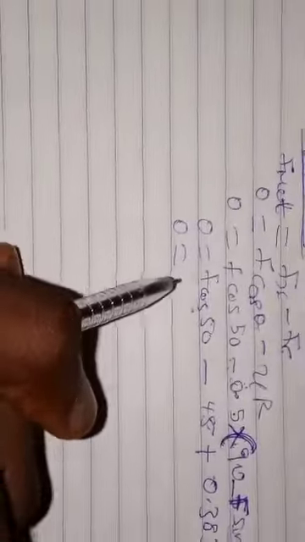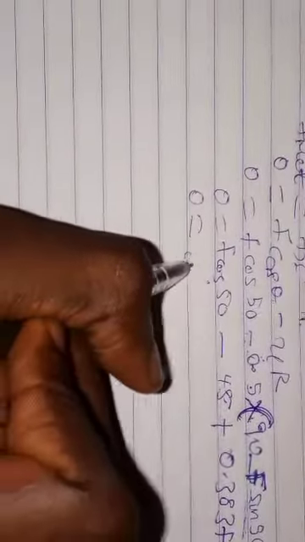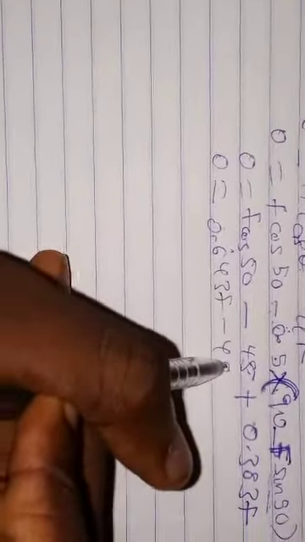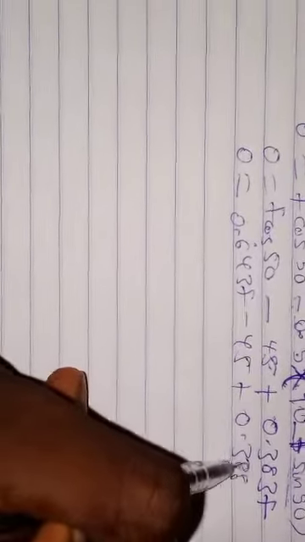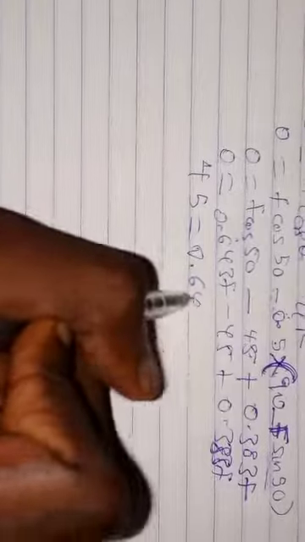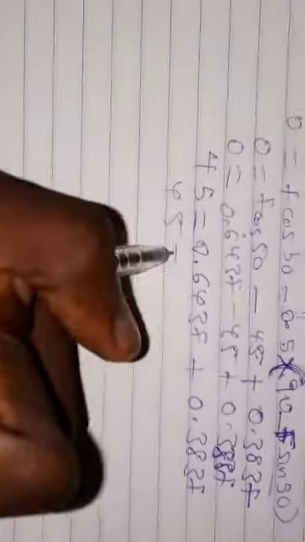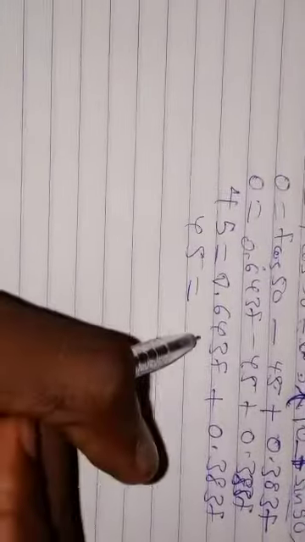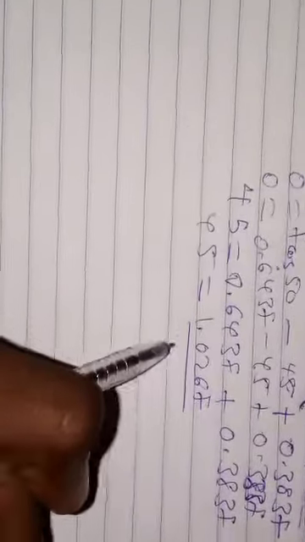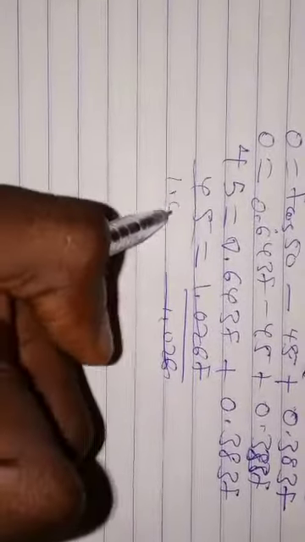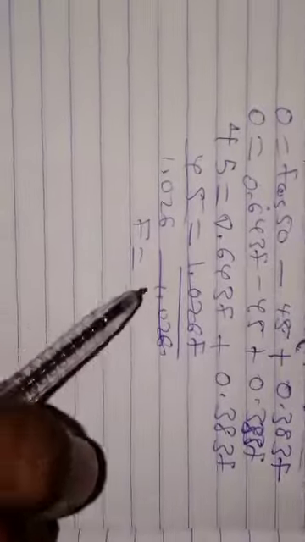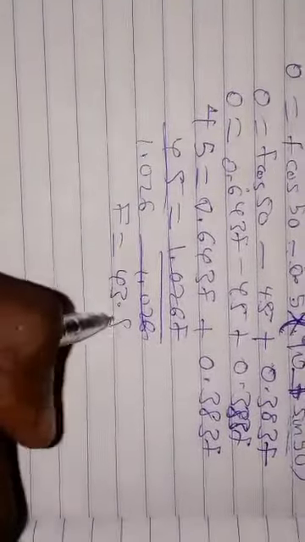Yes, let's move on now. F cos 50. That's what? 0.643 minus 45 plus 0.383 F. Let's just add it up. So this minus 45 will come here. So we have 45 is equal to 0.643 F plus 0.383 F. So let's add it up. 45 is equal to what? That's 1.026 F. Divide both sides by 1.026. Yes, F is what? 43.86 Newton.